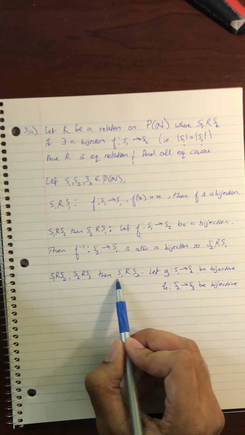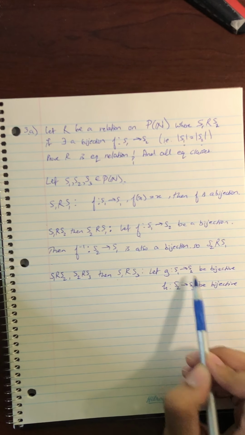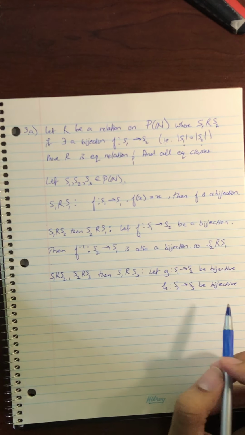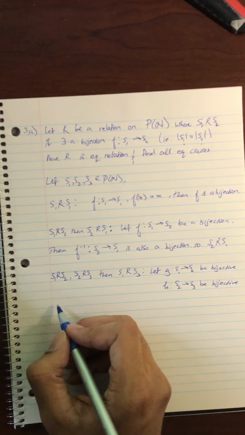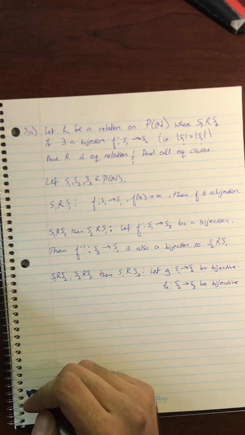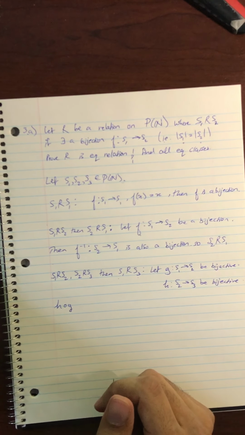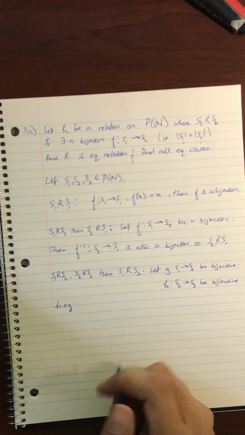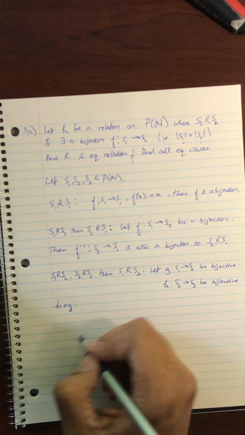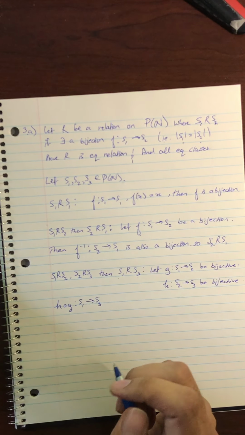Now we need a bijection from S1 to S3. Well, let's see here. G goes from S1 to S2 and H goes from S2 to S3. Here's an idea. Why don't we just compose the two functions? Because we know that the composition of a bijection with another bijection is also a bijection. And so we have that H compose G is a function from S1 to S3.